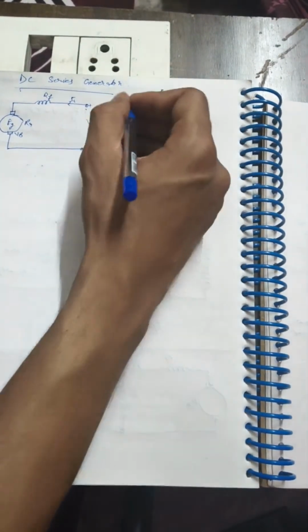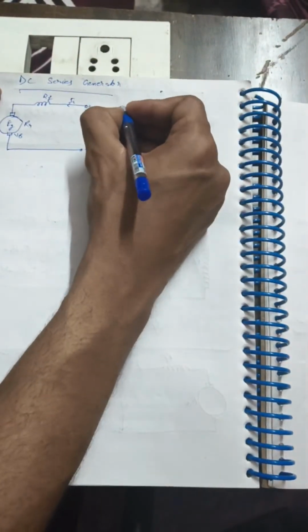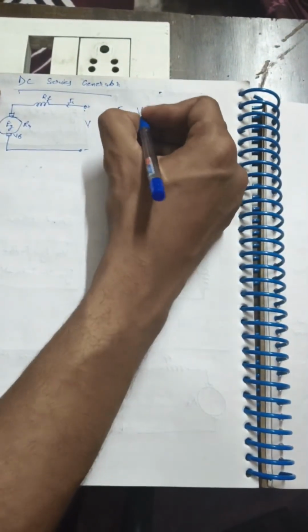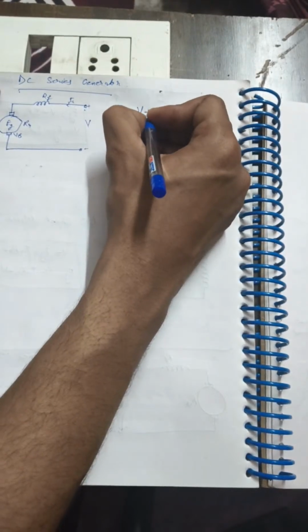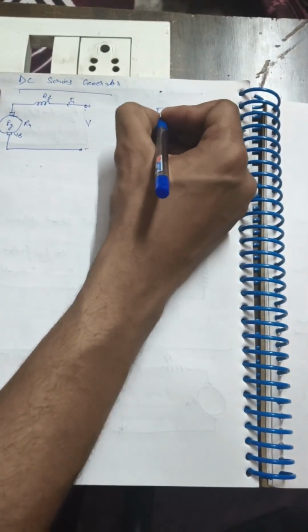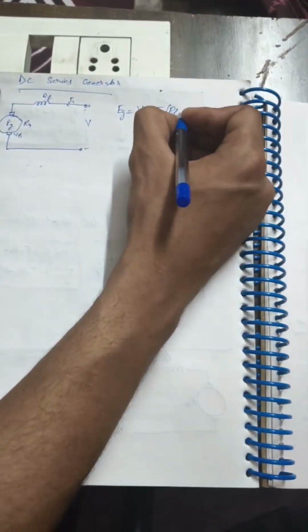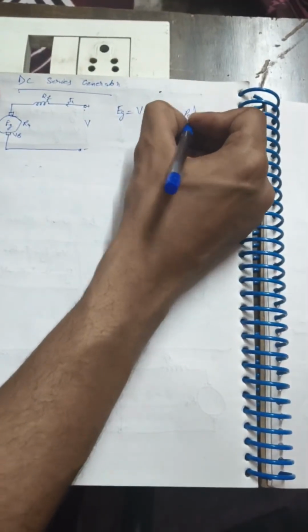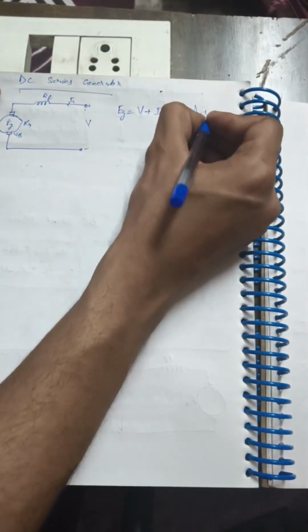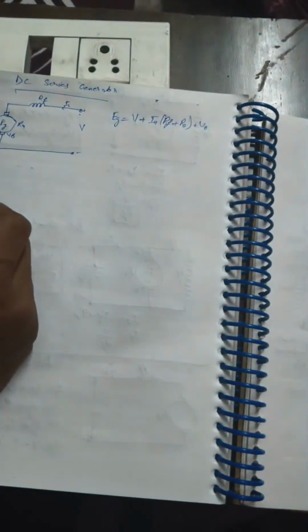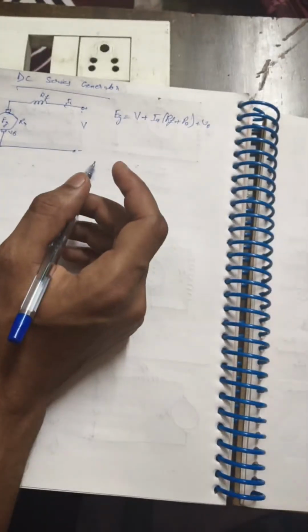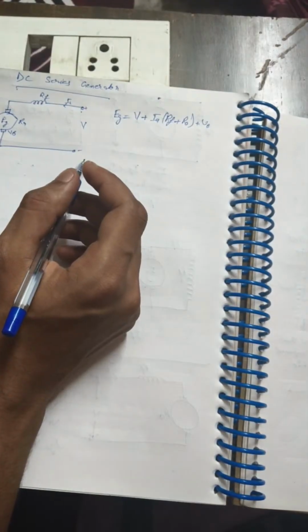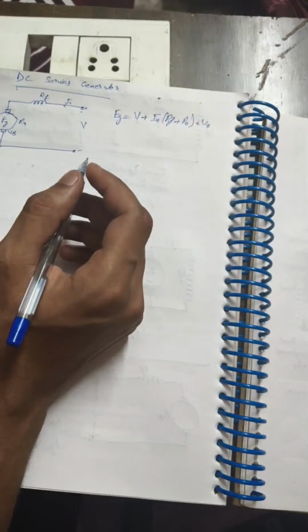So the equations will be as follows. I think I don't need to explain how these equations are derived. So for an assignment, the next equation will be further derived by you.